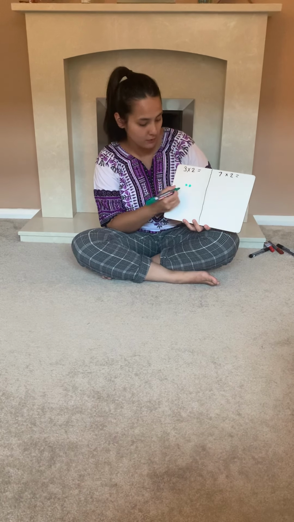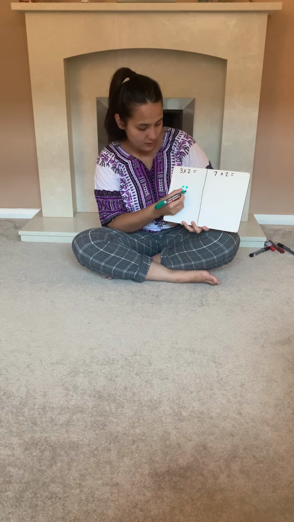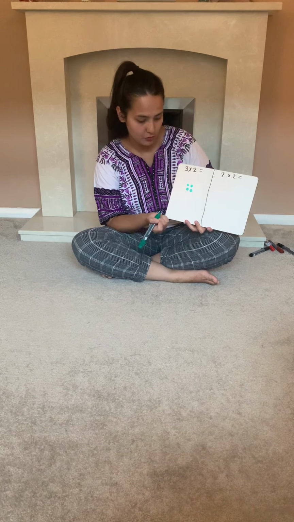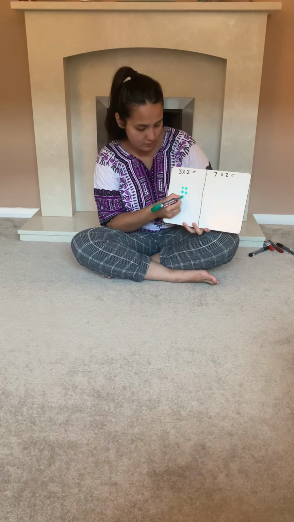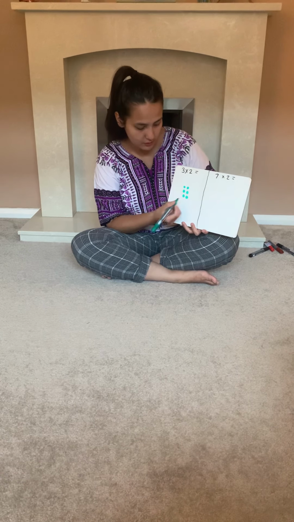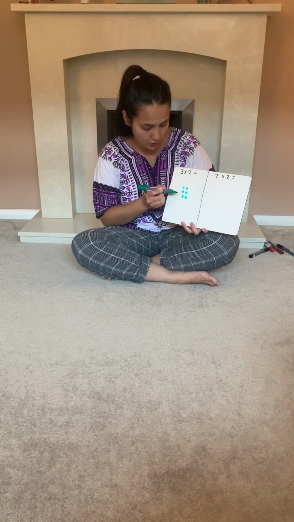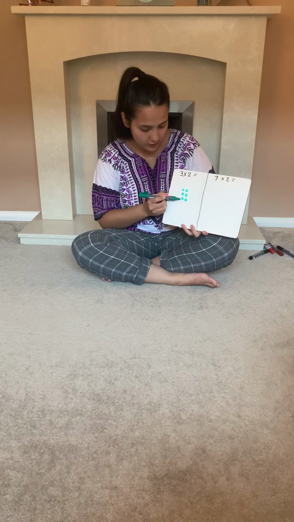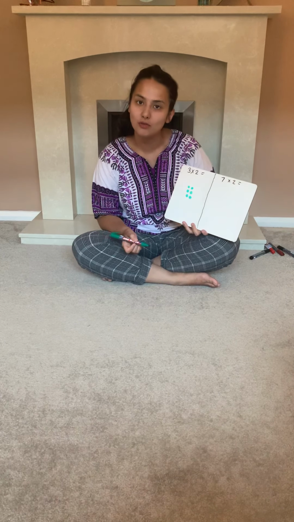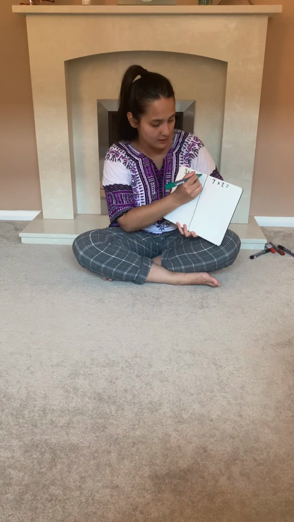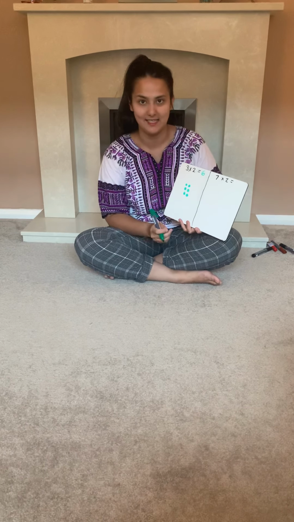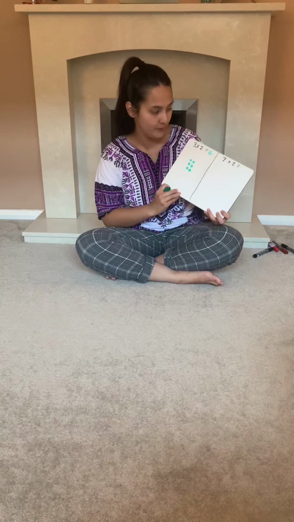That's one group of 2. 2 groups of 2. 3 groups of 2. And then I can count them. 2, 4, 6. So 3 times 2 is 6. Let's have a go at the next one.